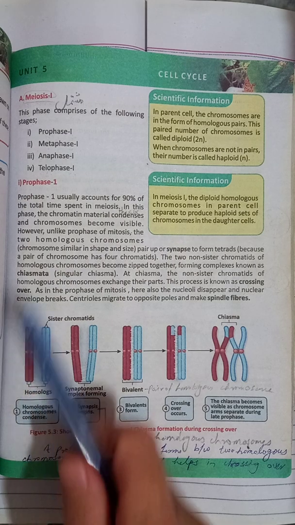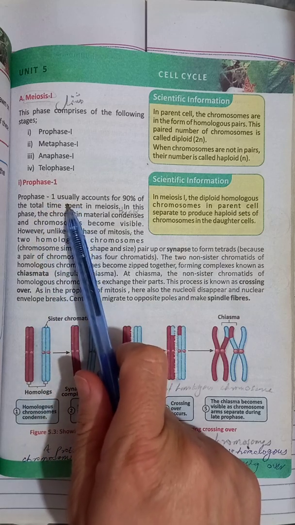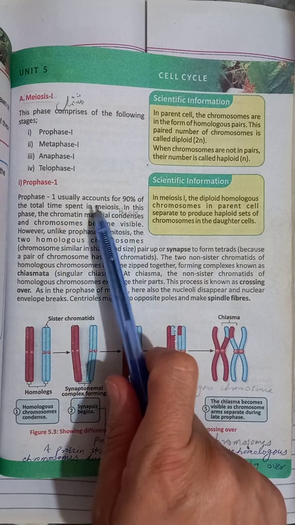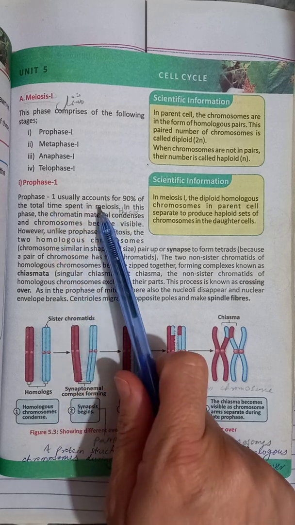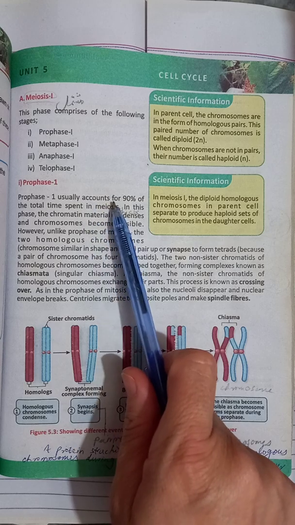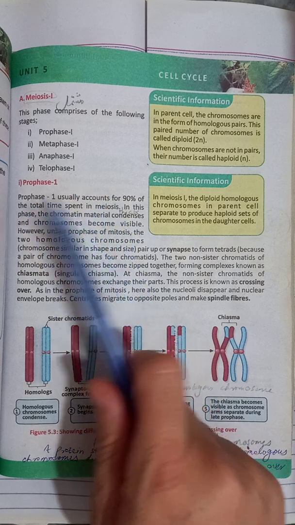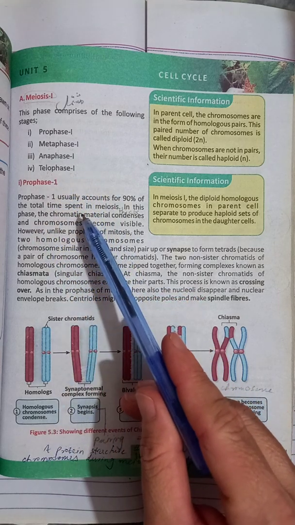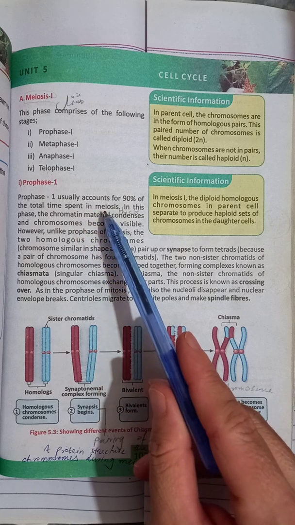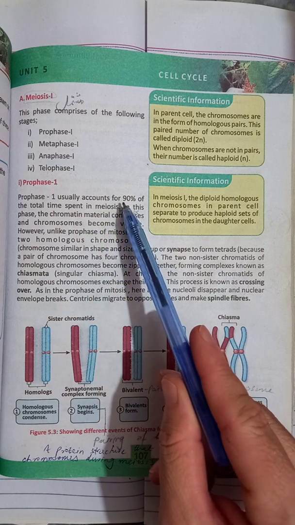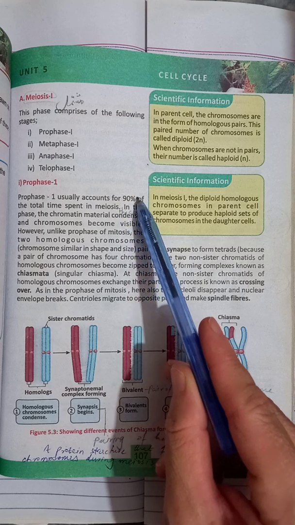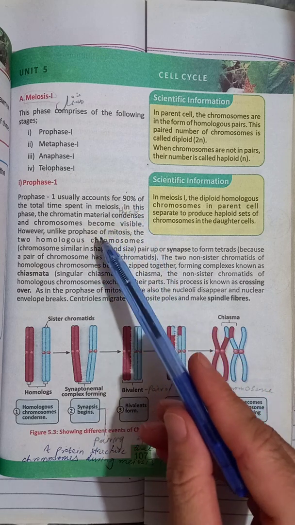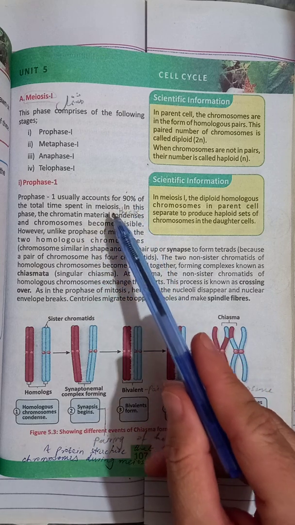Students, now come toward prophase 1. Prophase 1 usually accounts for 90% of the total time spent in meiosis. मेयोसिस में जो टोटल सपोज 1 आवर लगता है, तो सो इन दिस 1 आवर, 50 मिनट्स सपोज टेकन बाय prophase 1, and the remaining process, that is metaphase 1, anaphase 1, telophase 1 and meiosis 2, is completed in these 10 minutes suppose. And if we consider it percentage-wise, 90% of the time is taken by prophase 1 and the remaining 10% time is enough for the rest of meiosis.